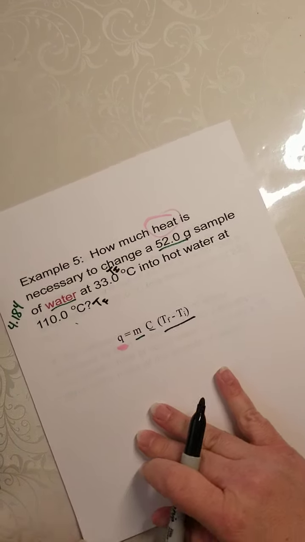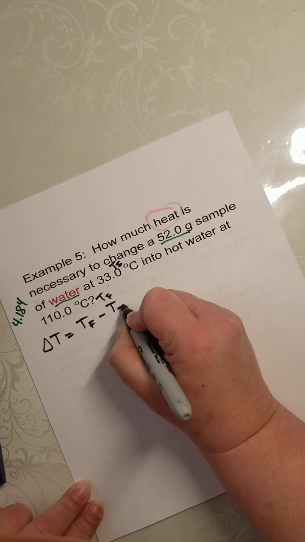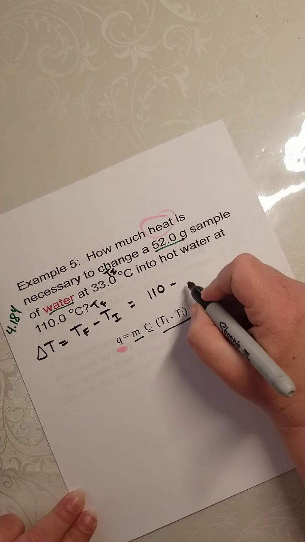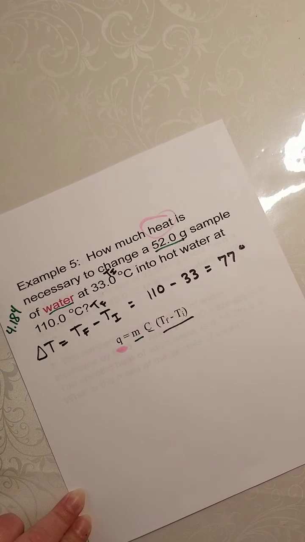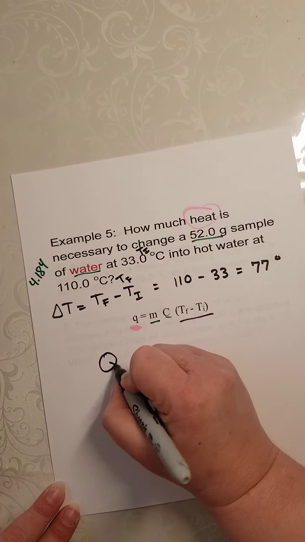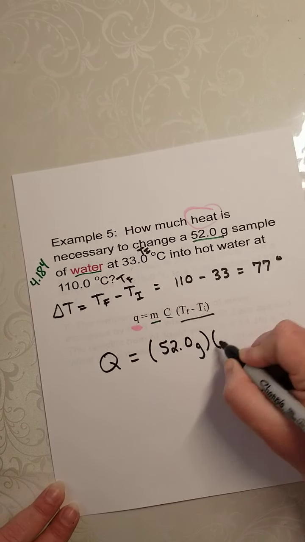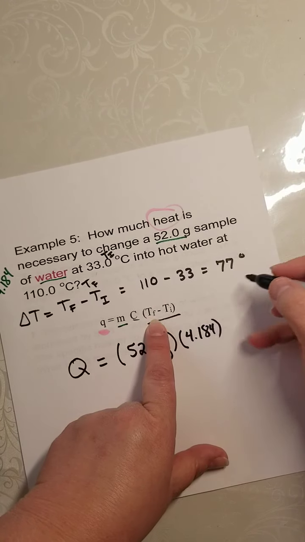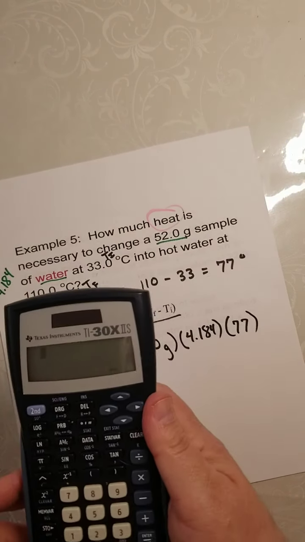So let's go ahead and do our delta T first. Delta T, temperature final minus temperature initial. Our final temperature is 110 degrees Celsius minus 33. This will give us a positive change of 77 degrees. So we have that ready to go. So let's go ahead and plug and chug. We're solving for Q. Our mass, 52.0 grams, times the specific heat of water, which is 4.184, and our change in temperature is 77. So easy peasy plug and chug.